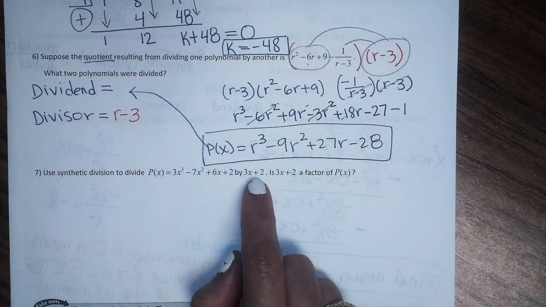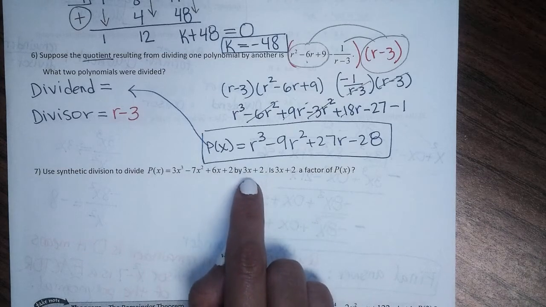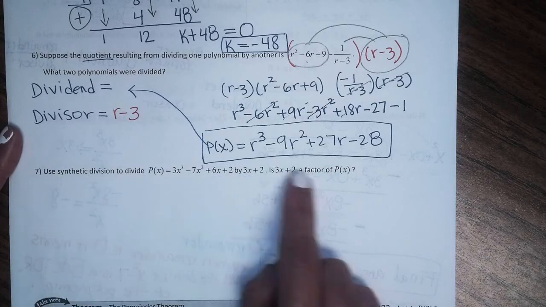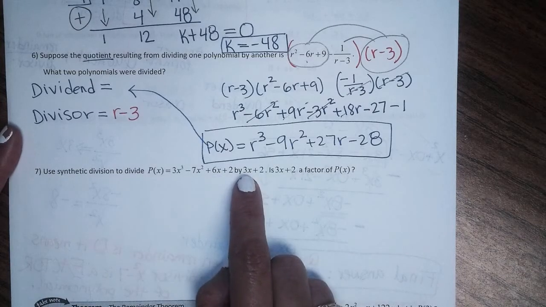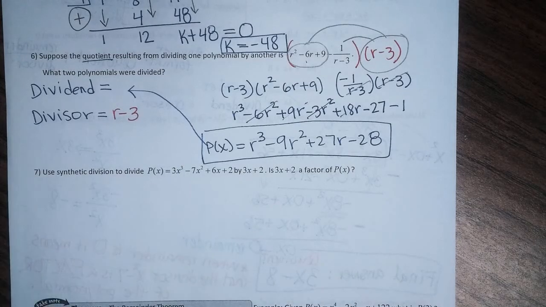But the problem is that when you are doing synthetic division, the coefficient of x needs to be 1. It can't be a 3. It needs to be 1. So you have two options here. The first method is just divide the whole thing by 3, and that makes it a 1x. So that's option 1. And that's what I did on my answer key.